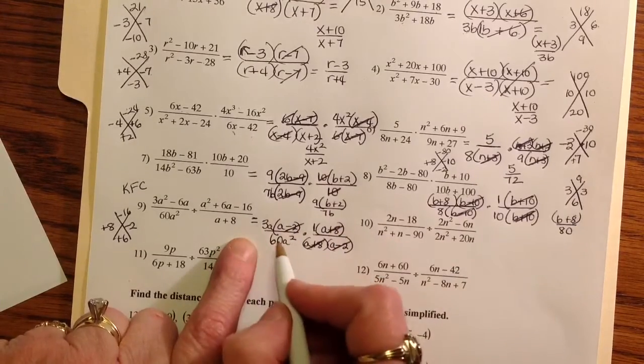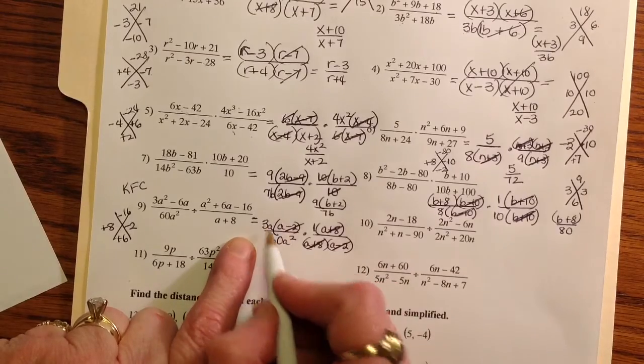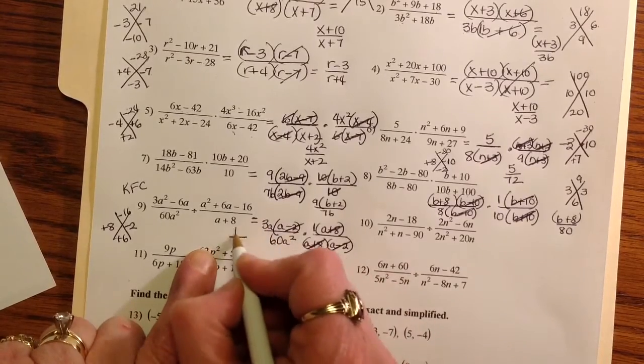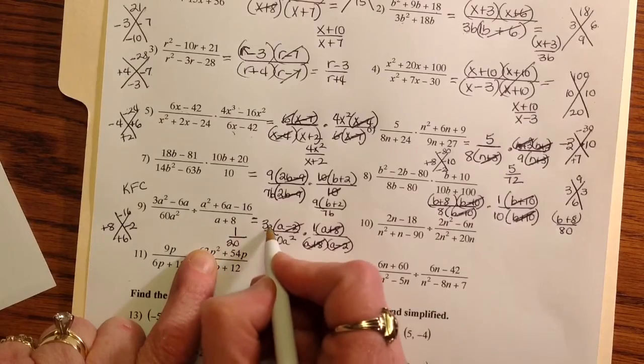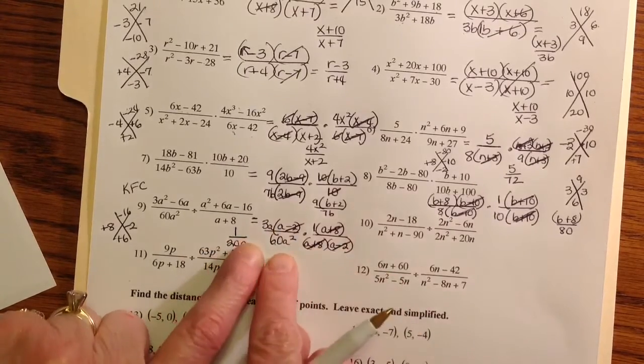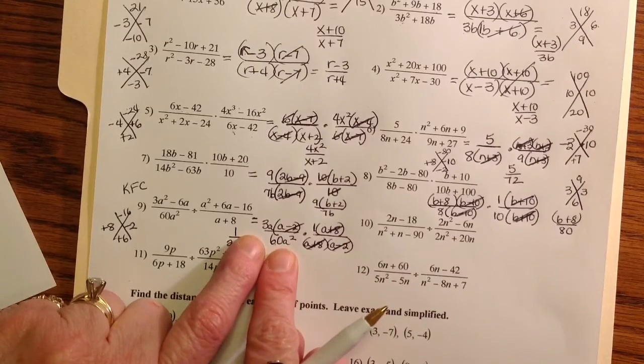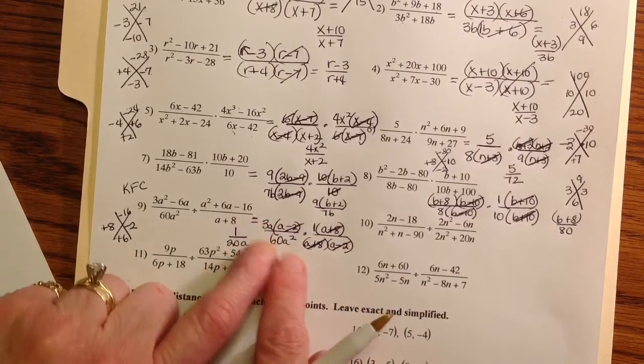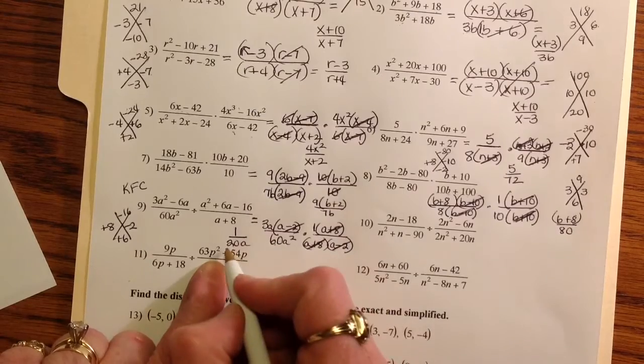Now, you may want to go ahead and write it and then reduce it. But the 3 over 60 will reduce to 1 over 20. And you have an A and then 2 A's on the bottom. So you'll have an A left over when you cancel. And I'm not going to mark that out. I think it'll just be easier to see that you're just reducing those, canceling one of the A's, and have an A left on the bottom.